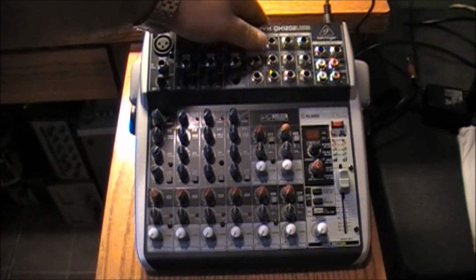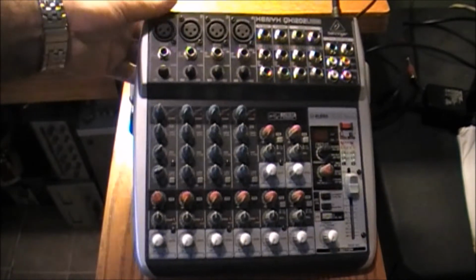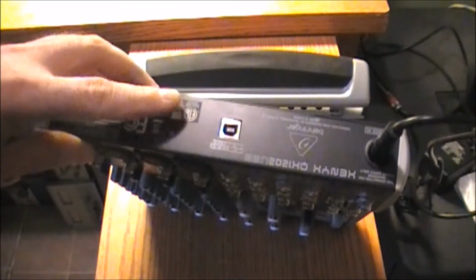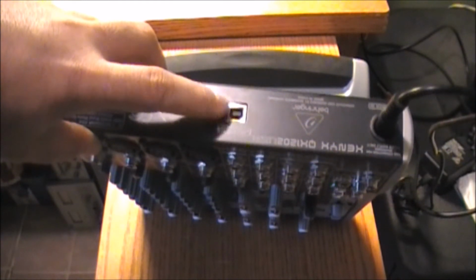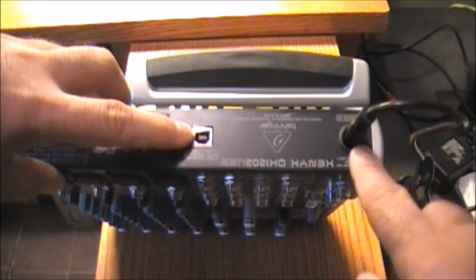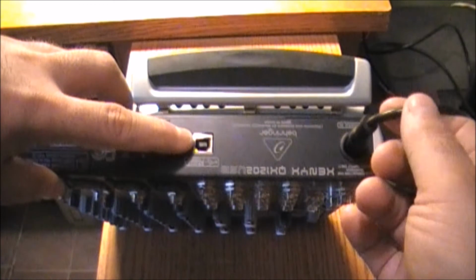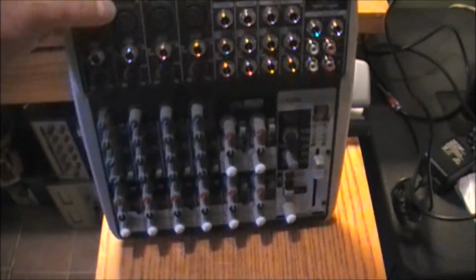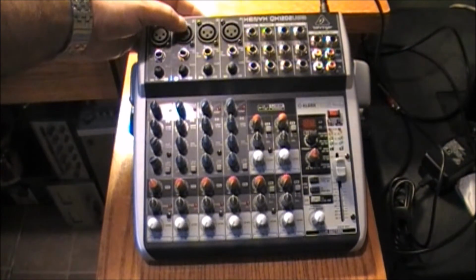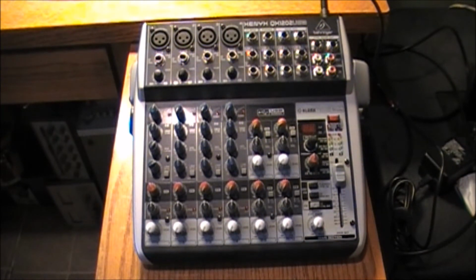And in the back here, I'll show it to you, I'll tip it up here, is the USB interface. And it basically runs here, AC power in is right on this plug here, and it comes with an adapter, of course. And so that's the Behringer board.